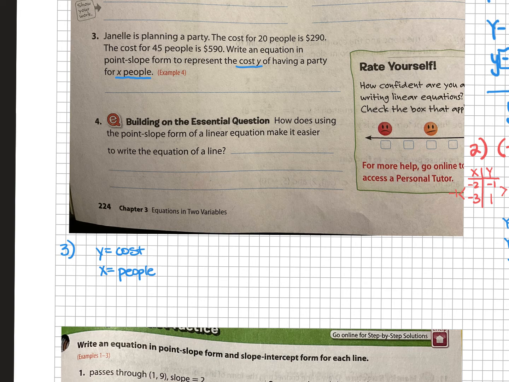Okay, then I have 2 points. 20 people is $290, so we have that point, (20, 290). And we also have the other point, 45 people is $590. So now that we have these 2 points, we don't even have to think of them as people and dollars. We can just think of them as points on a graph.